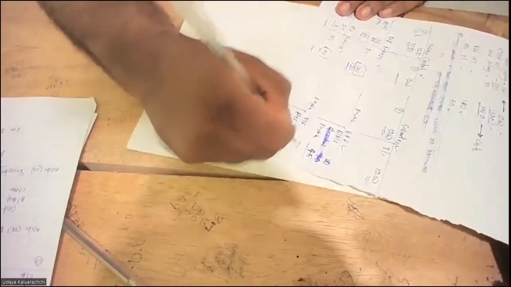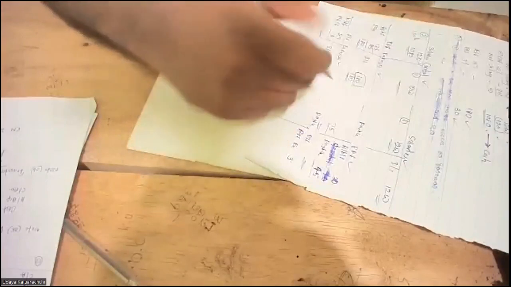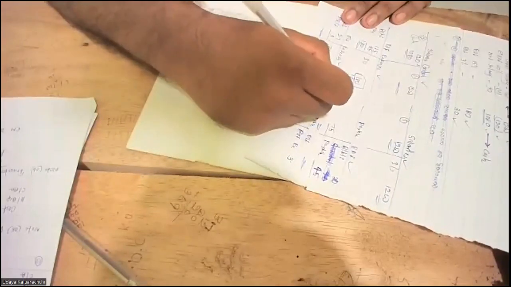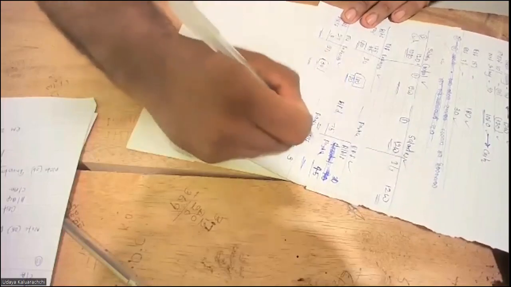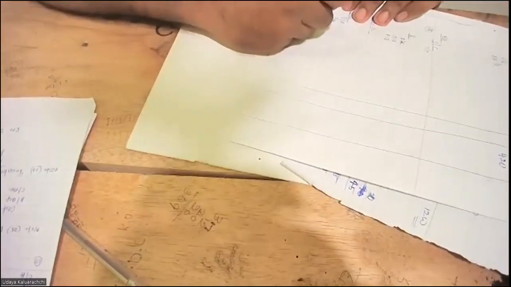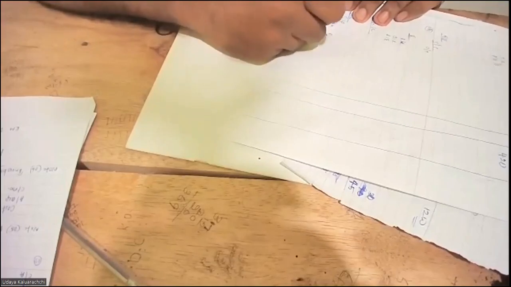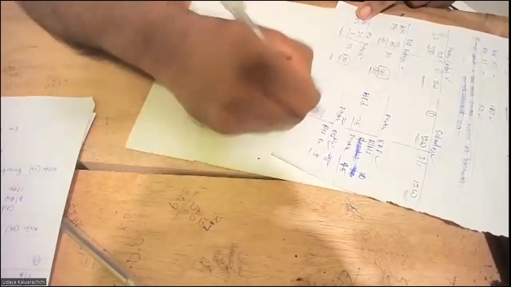Then payable expense, it is 75. Payable EPF 75.